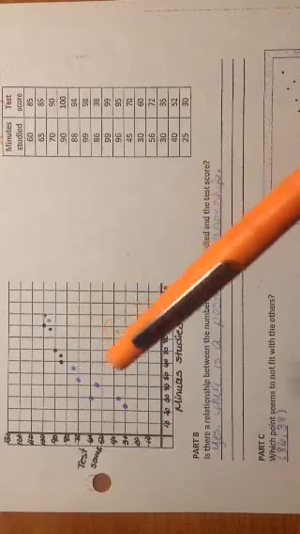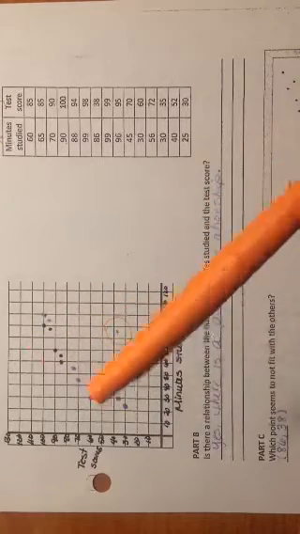So the first question, and it's already up there, is: is there a relationship between the number of minutes studied and the test scores? I'm going to say yes, and I say it's a positive relationship, because as I see the more minutes studied, the higher the test scores, and you can see it. It even looks pretty linear, like I can draw a line right through it. We'll talk about the line of best fit a little bit later on.